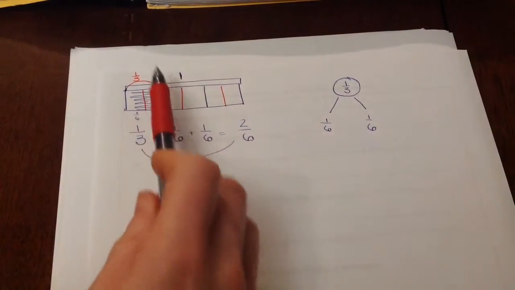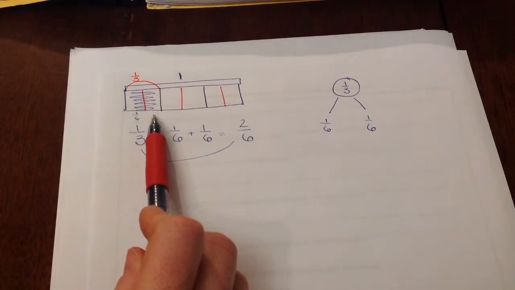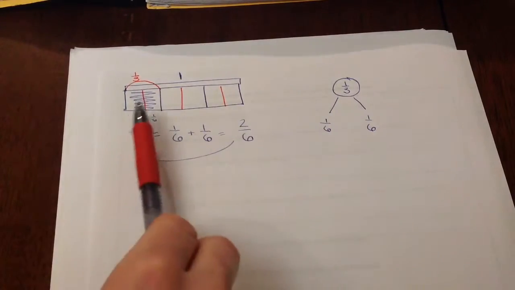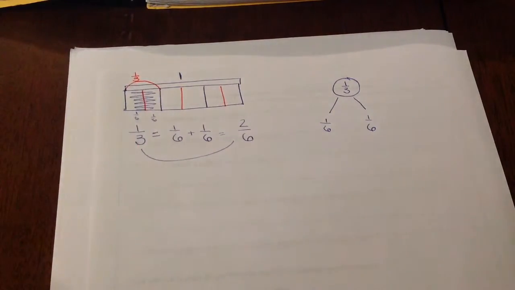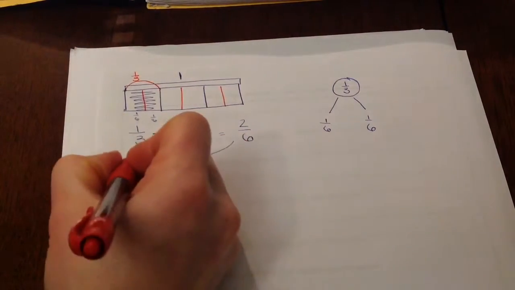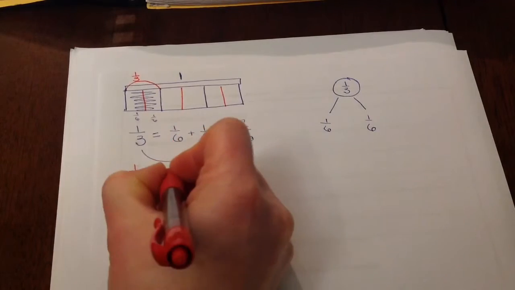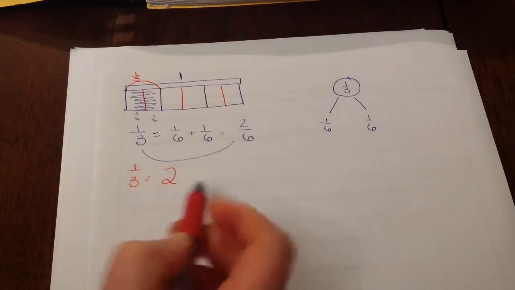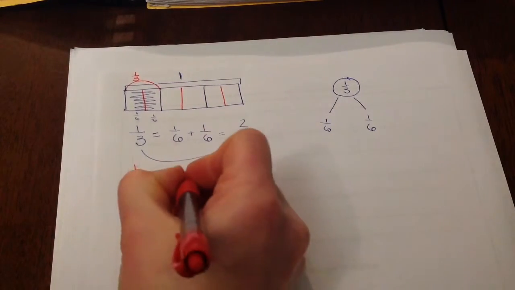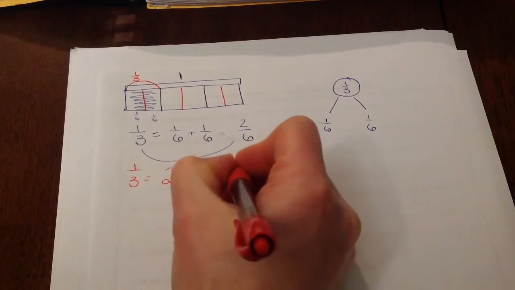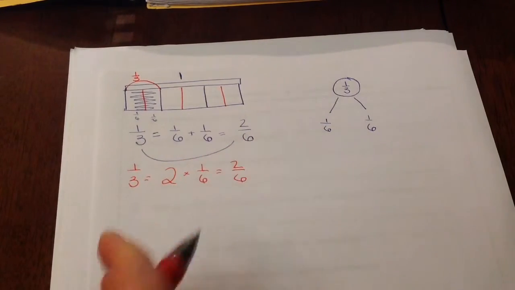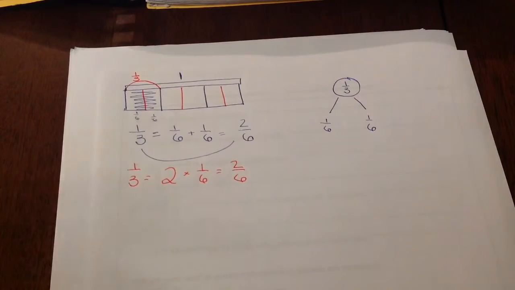So 1/3 is equivalent to 1/6 and 1/6. They are the same. Once I split them, they were the same. You could also show this with multiplication by saying that 1/3 is equal to 2 times 1/6, which still gives me 2/6.